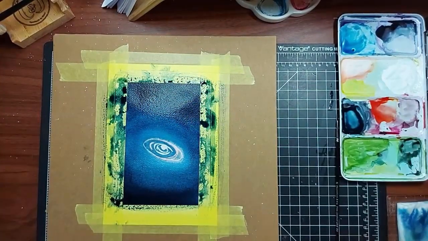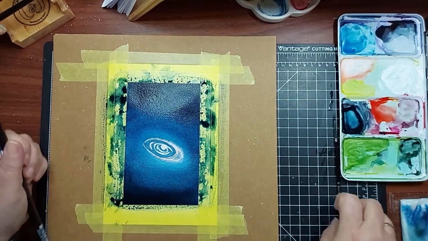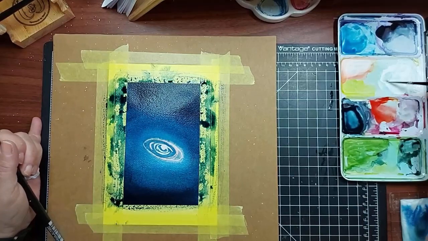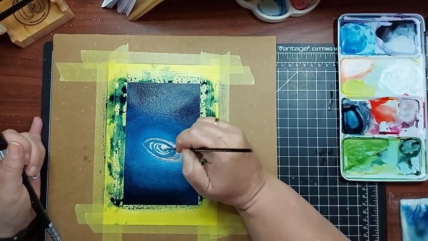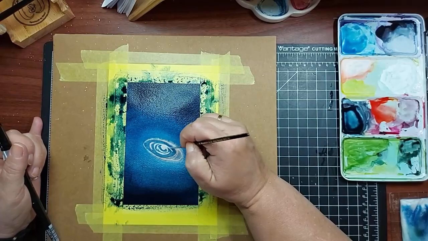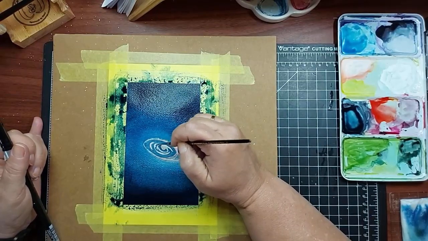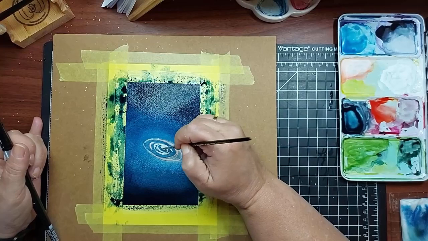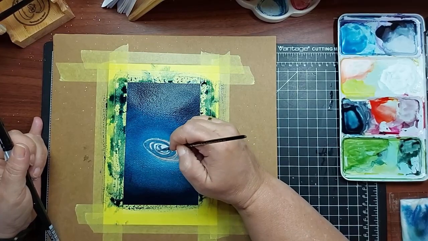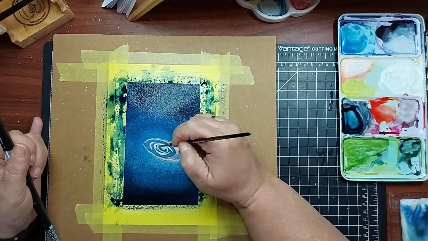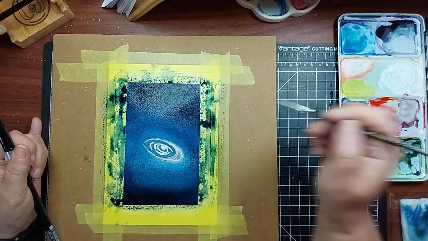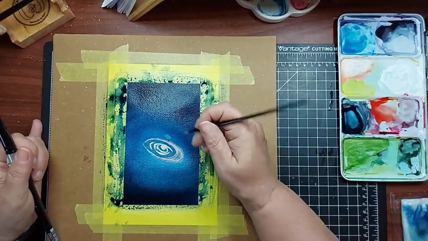Okay. So I got a little bit of fuzzy. I think I'm gonna have to do that again, but it's a little bit more dry now, so hopefully it won't spread as far. Oh, it won't spread at all because it's actually quite dry. I could come in with some.